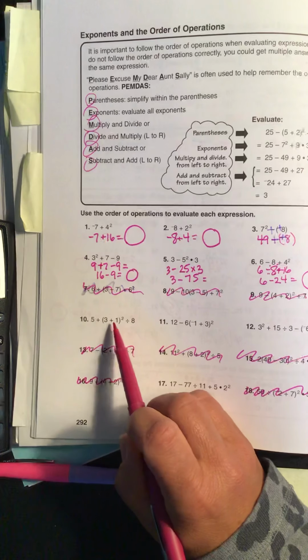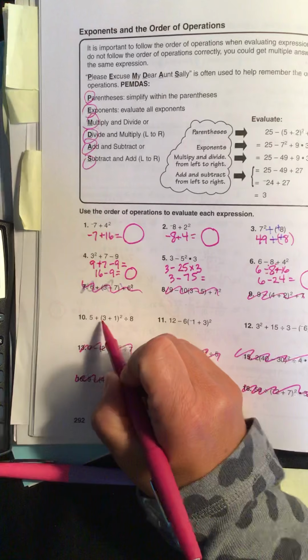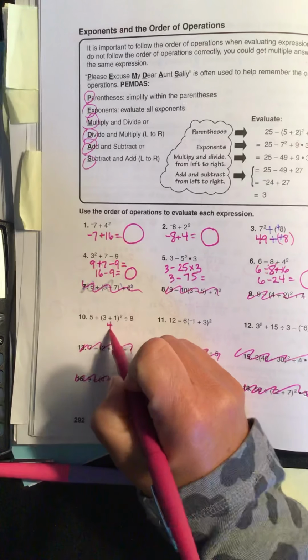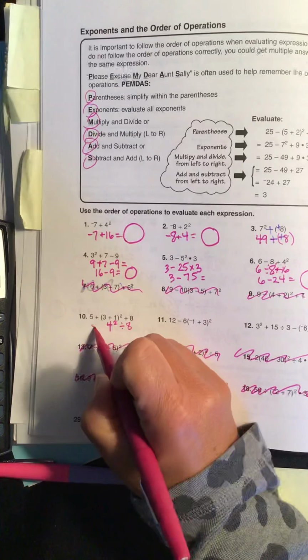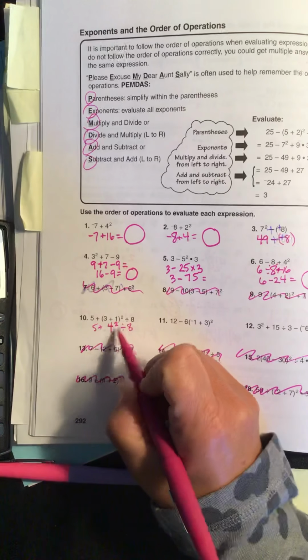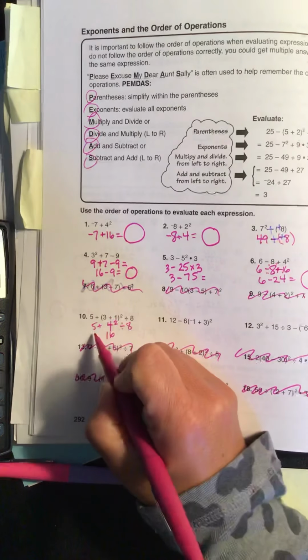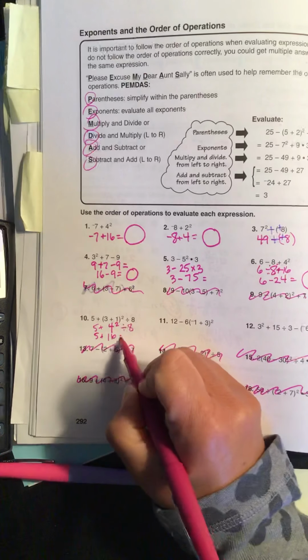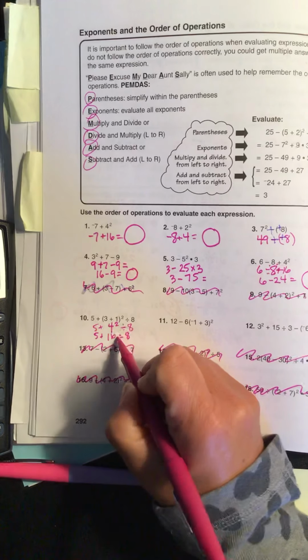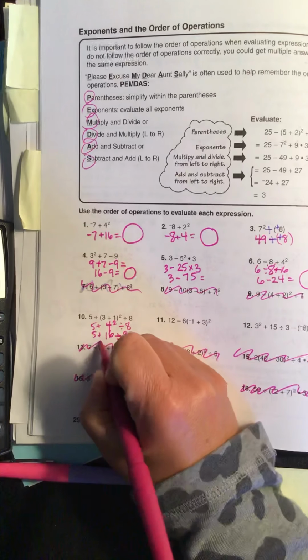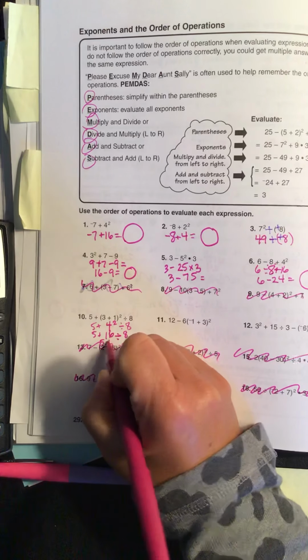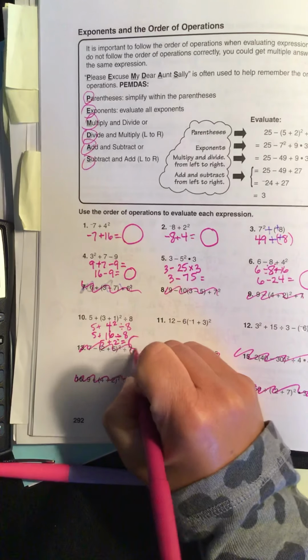I have to do my parentheses and then my exponent. 3 plus 1 is 4 squared. 4 squared is 16. I have to do my division first. 16 divided by 8 equals 2, so 5 plus 2 equals, put your answer here.